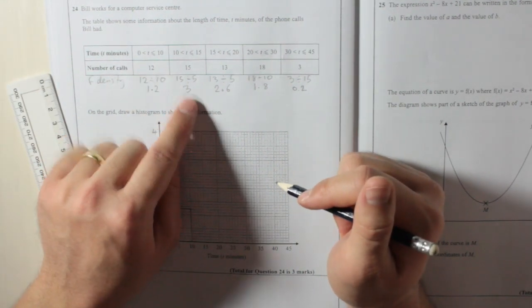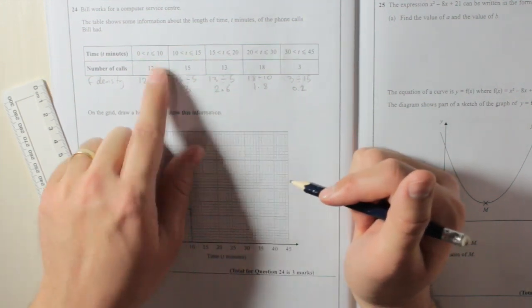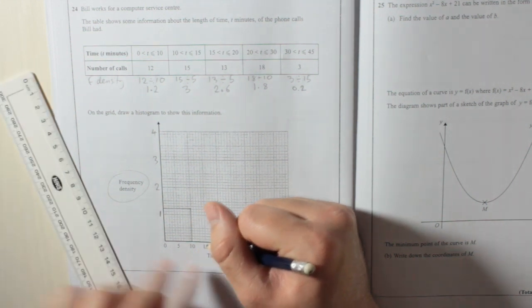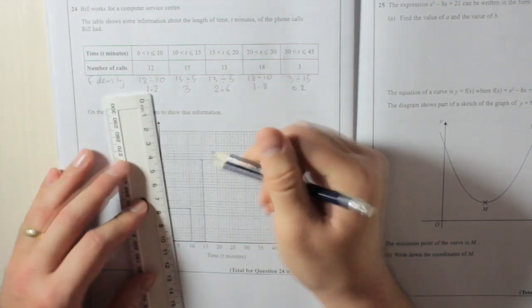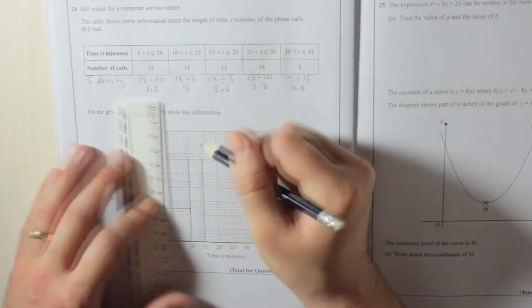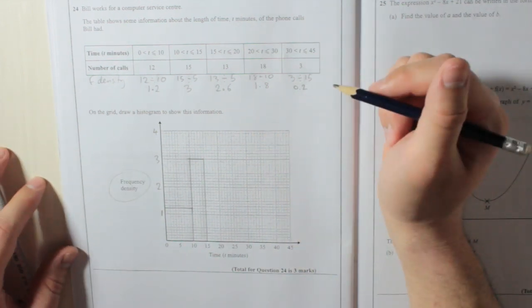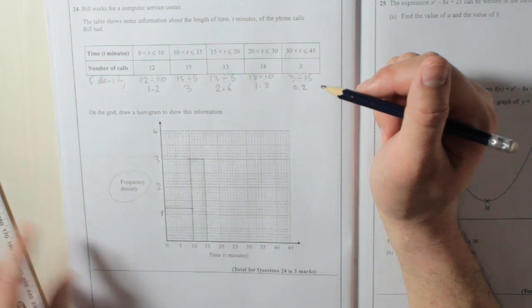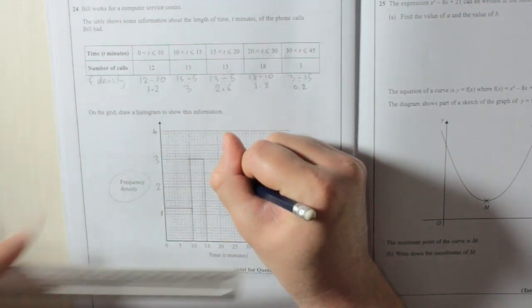Next one along. Again, don't use 12, 15 and all them, you've got to use frequency density. 10 to 15, that's a smaller one, only 5 wide, and that goes up to 3. Next one, 15 to 20 goes up to 2.6. So another small one, 2.6, there's 2.5, so it's there.